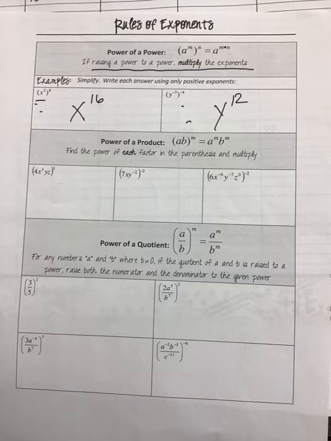I think I know what to do for the bottom. Raise the power of each factor in the parentheses and multiply. I have 4 things inside the parentheses. The coefficient 4 is going to be raised to the third power.